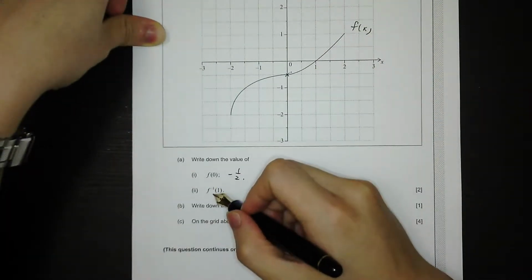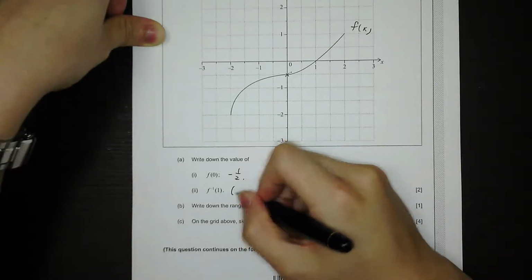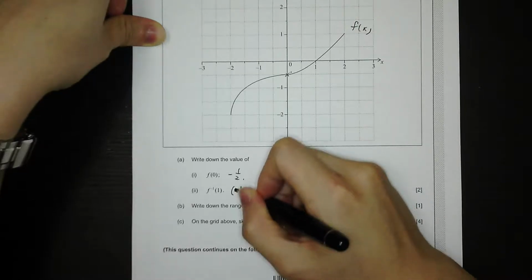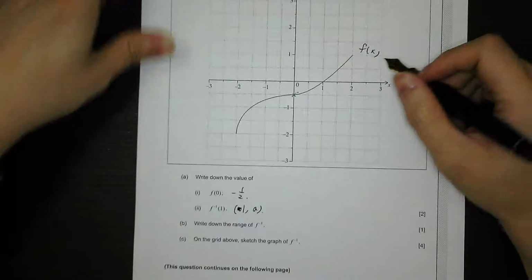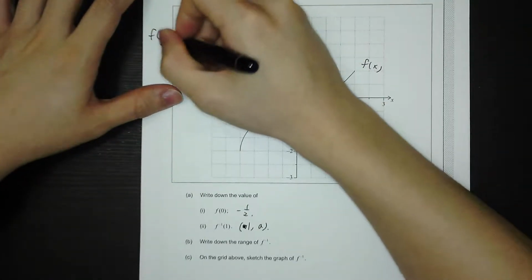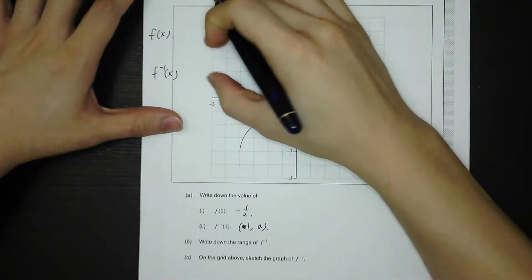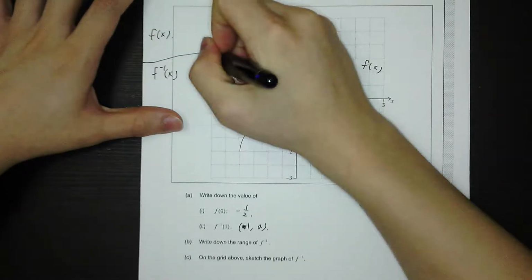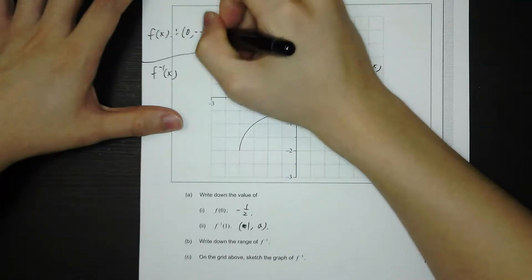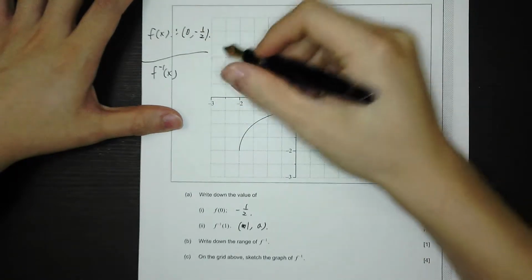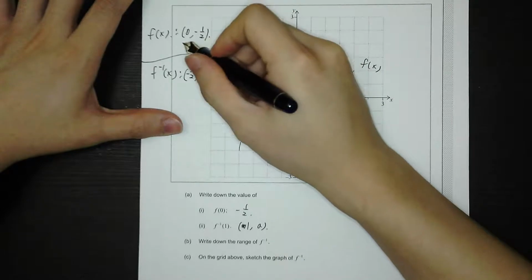Part 2, f inverse of 1. That means on the inverse function, when x equals 1, what's the y value? Let it be a, right? You should know the relationship between the original f(x) and the inverse function: the x and y swap. Let's say there's a point (0, -0.5) on the original function. The point becomes (-0.5, 0), right? The x and y swap.